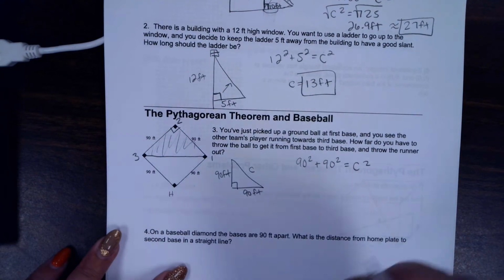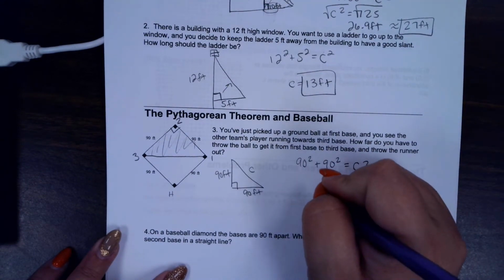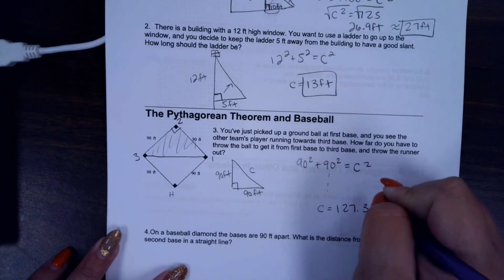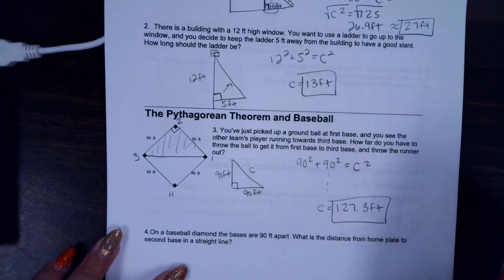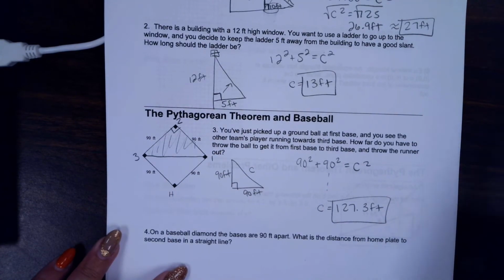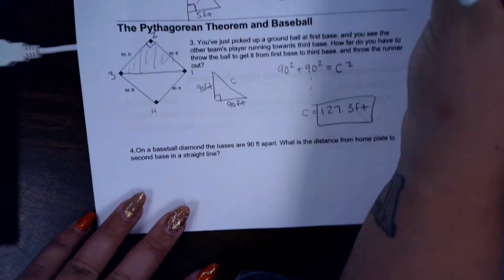Go ahead and pause it. Welcome back. Once you solve it, you should get c equals 127.3 feet. So that's how far he would need to throw it from first base to third base to get out the runner. All right.